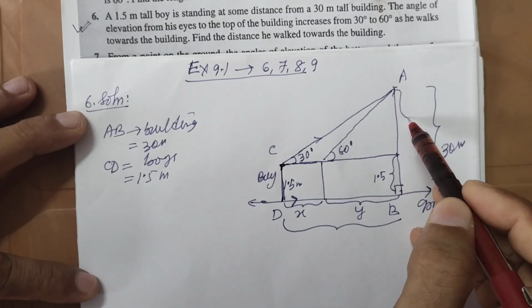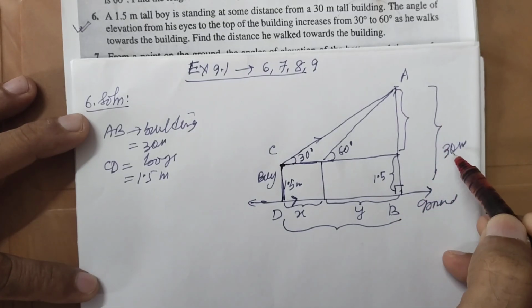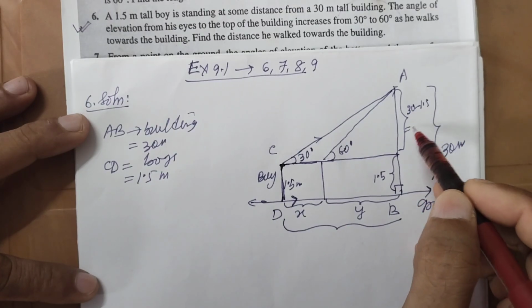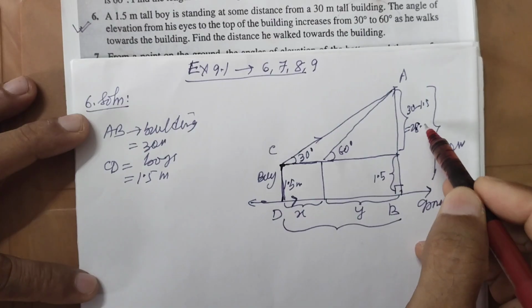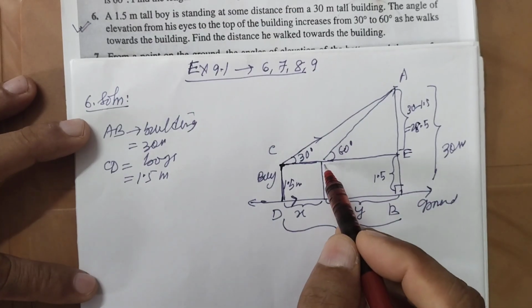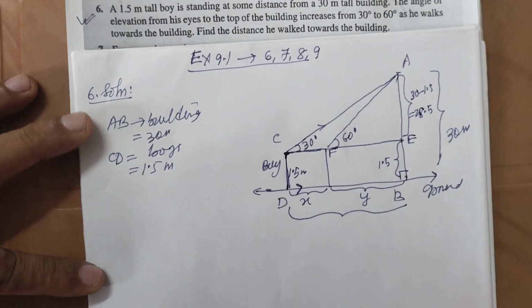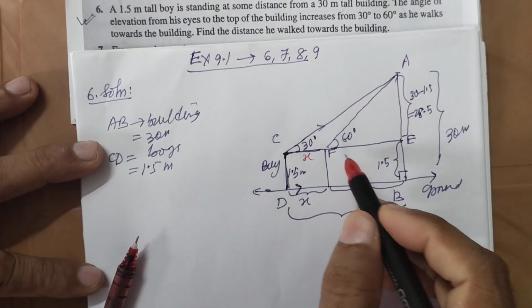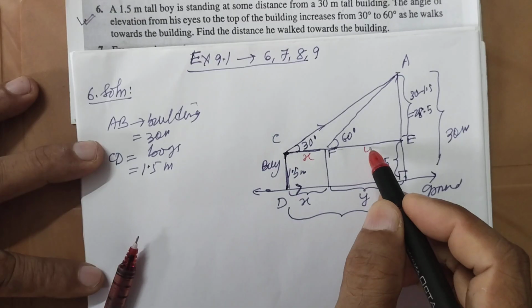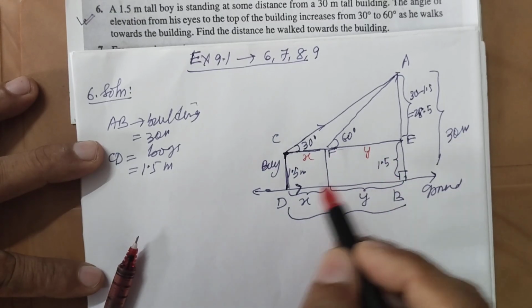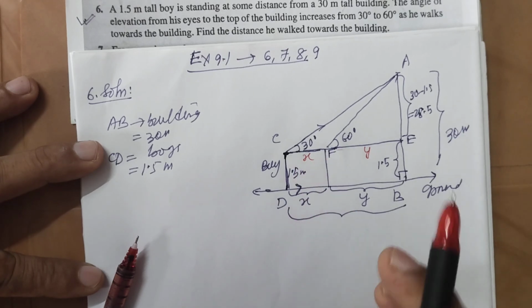So what will be this upper portion remaining? Upper portion, it will be 30 minus 1.5, this portion will be 28.5, and you can mark these points A, B, C, D, say E, and this point F. So this distance is how much now? It is x, and this distance now is y. If this portion is y, this is also y, because opposite sides of a rectangle are equal. Here also this is x, this is also x.